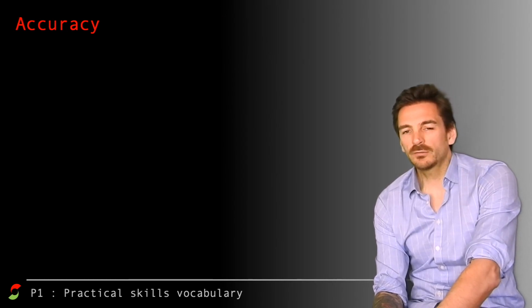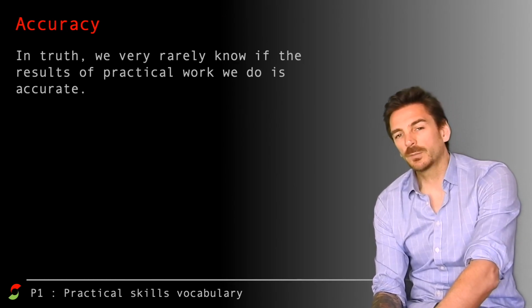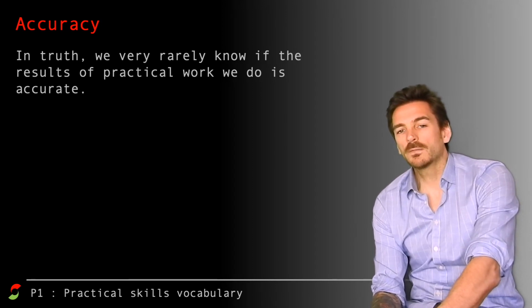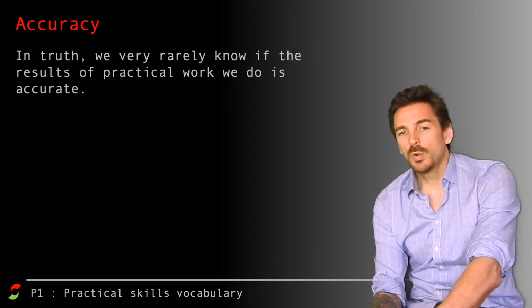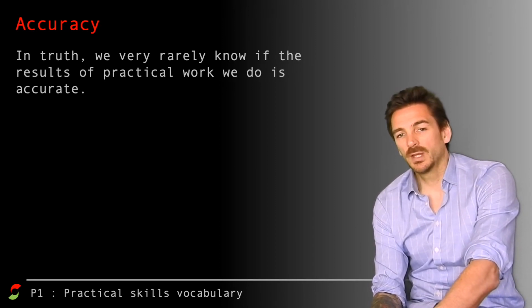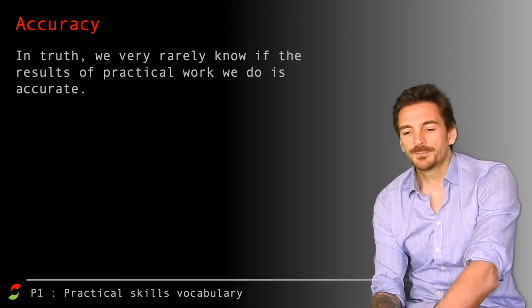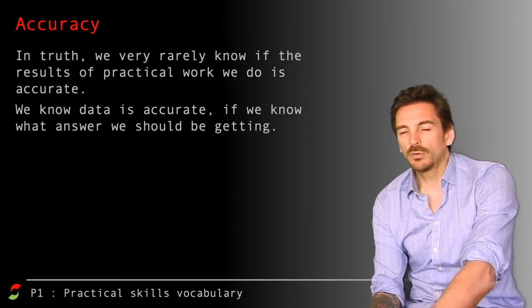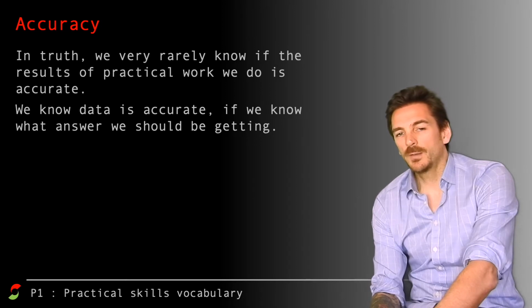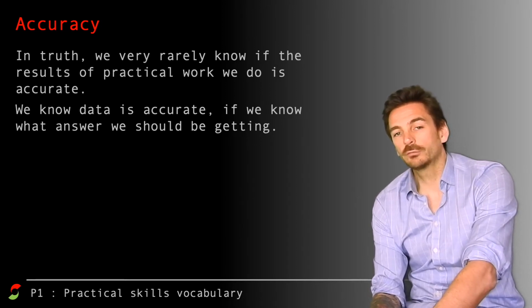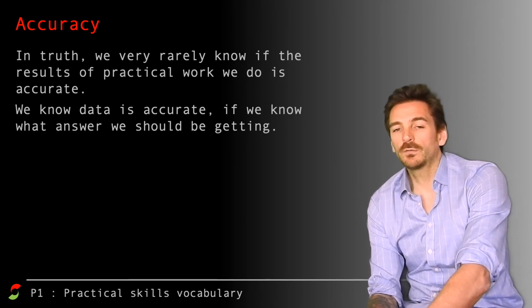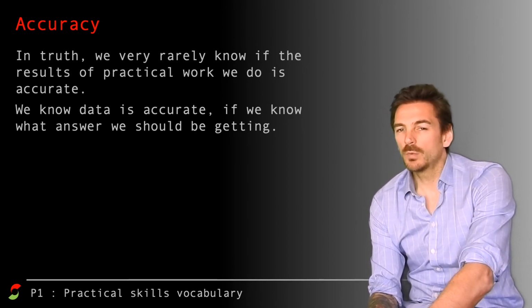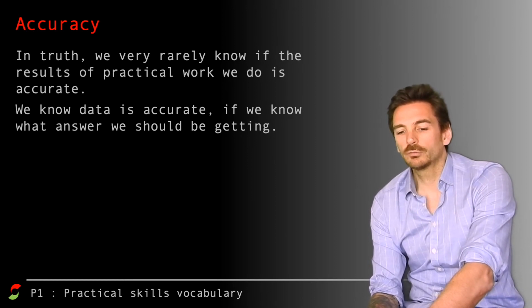So let's have a look at accuracy. The thing with accuracy is that when we're doing an experiment, we very, very rarely know if our outcomes are accurate. We hope they are. But we only know if something is accurate if we know what the answer should be, and that doesn't always happen in physics. Your teacher, when they do practical work with you, might know what the answer should be, so they can tell you if your answer is accurate, but really you won't know until you're told what the outcome should be.